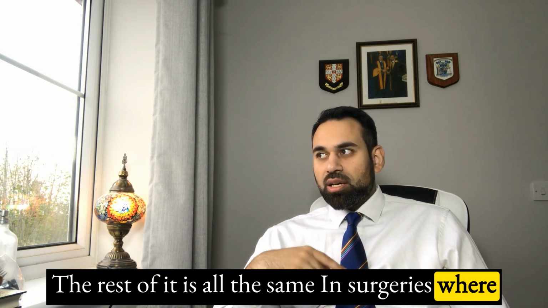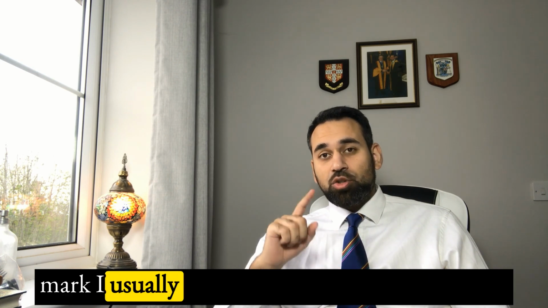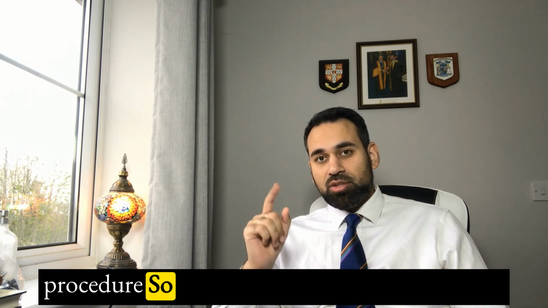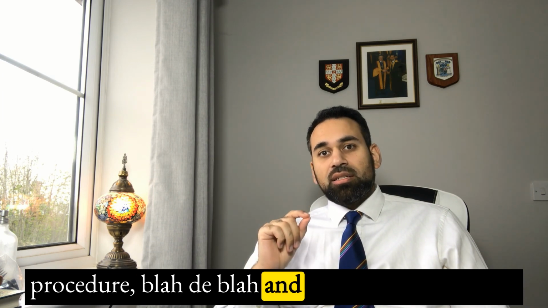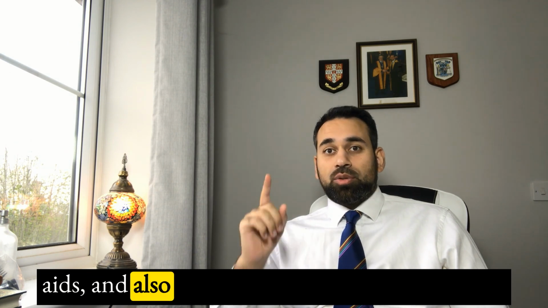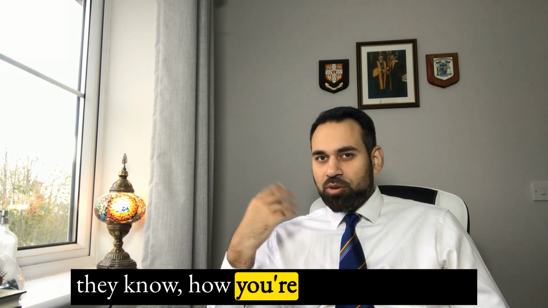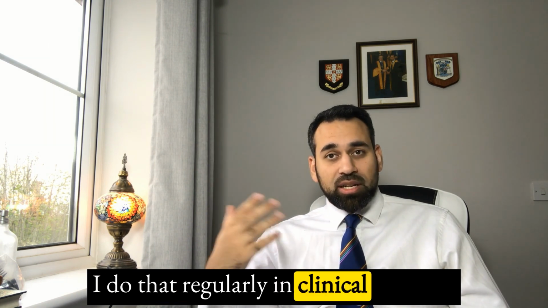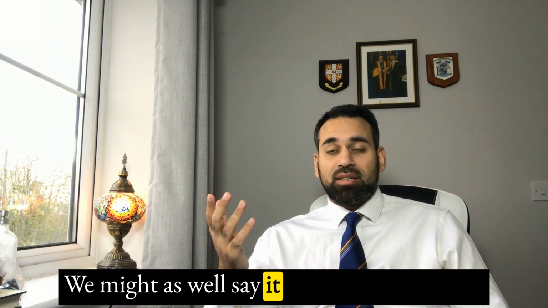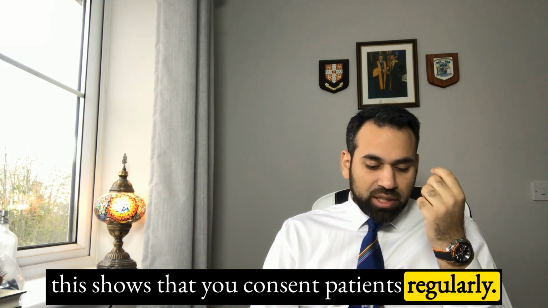In surgeries where you have to mark, obviously in bladder cancer you don't have to mark for TURBT or anything, but in surgeries where you have to mark, I usually do the marking at the time of the procedure. So I would tell them the name of the procedure, and explain the procedure using BAUS information leaflets and visual aids, and also mark the patient at the same time. It's important to say that just so that they know how you're thinking, because I do that regularly in clinical practice. We might as well say it in the interview, and this shows that you consent patients regularly.